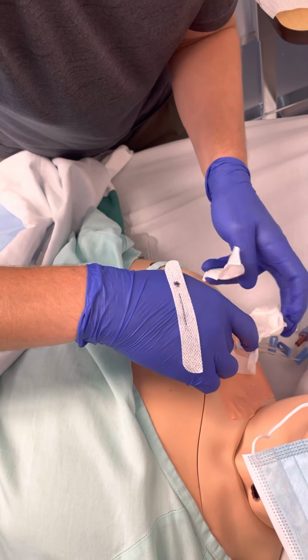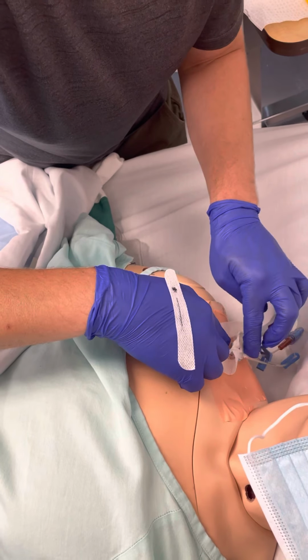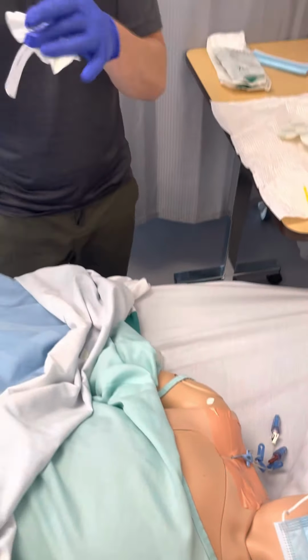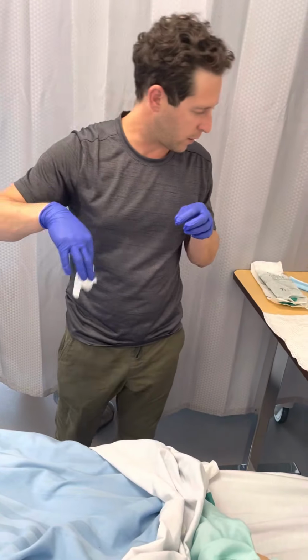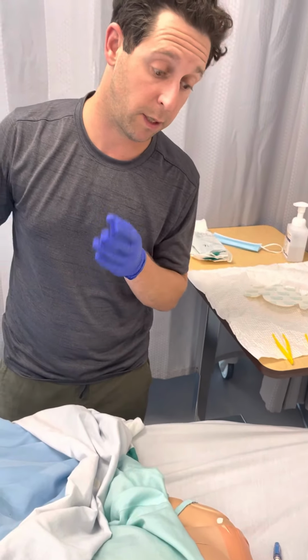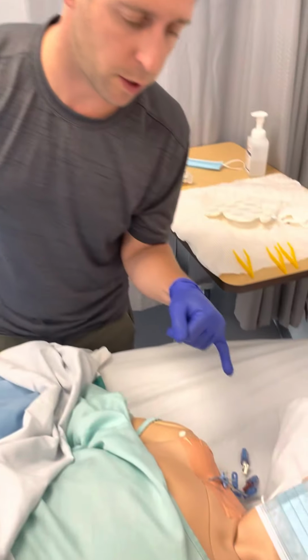And now I should be able to use that to secure. Okay. This can go into the garbage. So that's okay. I did measure. If I didn't measure before, I would have measured before. I would go from the insertion to the end of the hub.